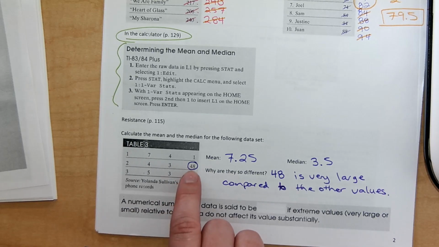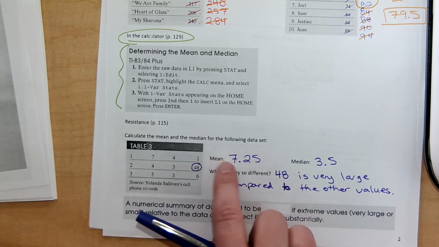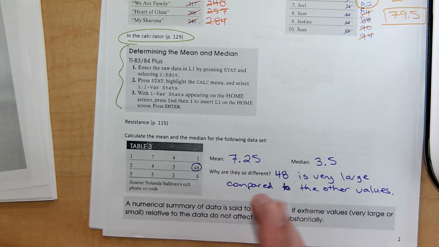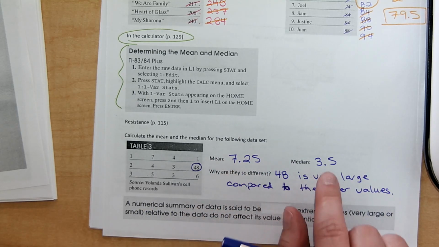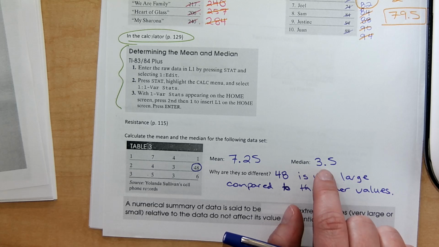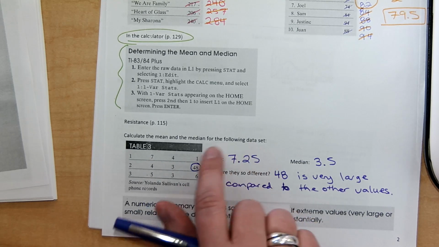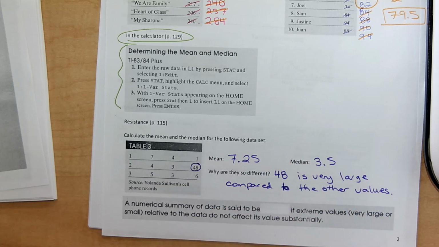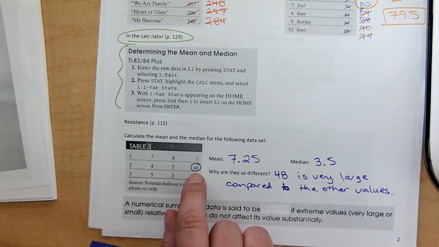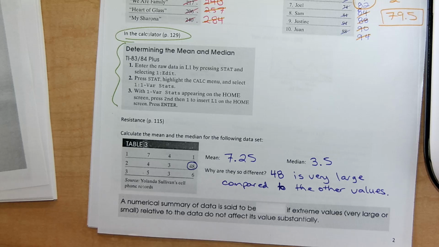So when you do have an extremely large or small outlier, it messes up the mean, because remember, we add all the numbers up and divide by the total to get the mean. It does not mess with the median. The median is in the middle regardless of high or low numbers. So that 48 seems like such a big deal, and it is for the mean, but it's not a big deal for the median, because the first number that would get ignored is 48 to get the median.